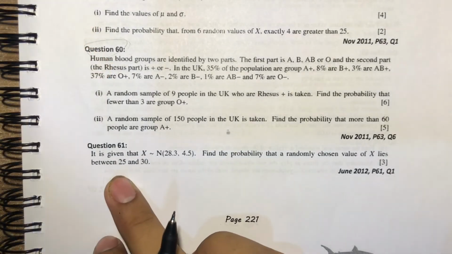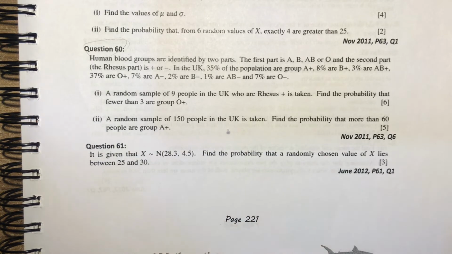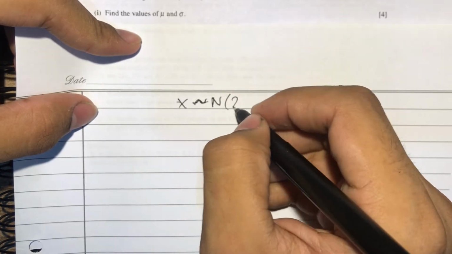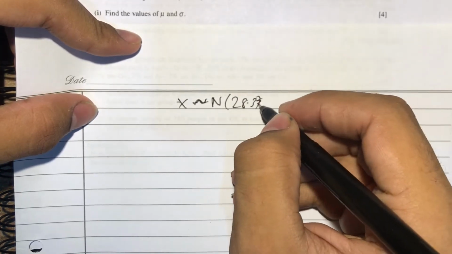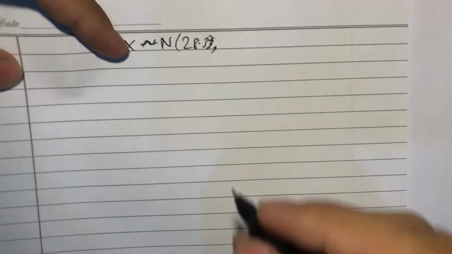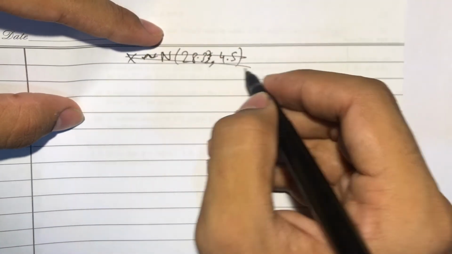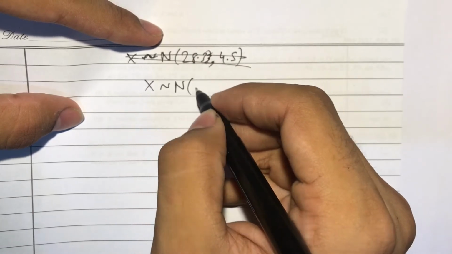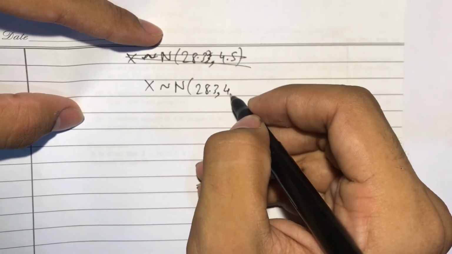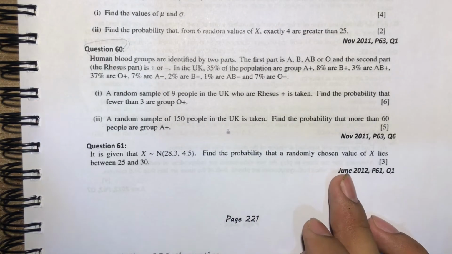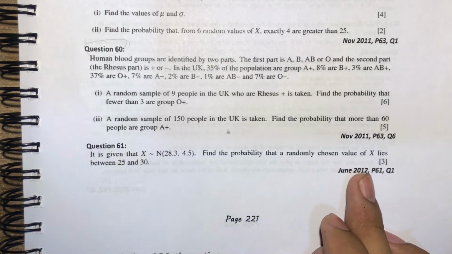Next is 61. Over here we have a normal distribution with 28.3 as the mean and 4.5 as the variance. Then they're saying to find the probability that a randomly chosen value of x lies between 25 and 30.